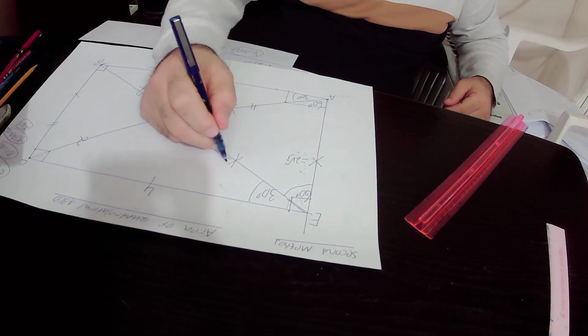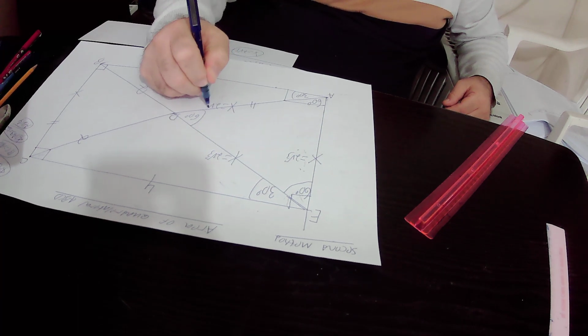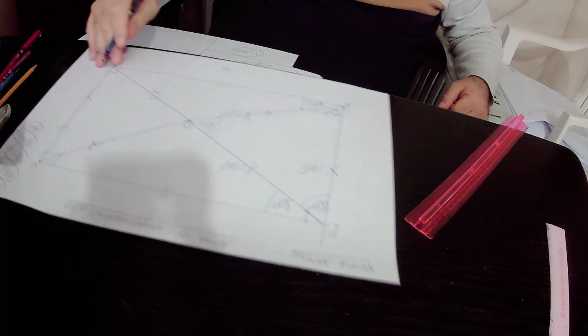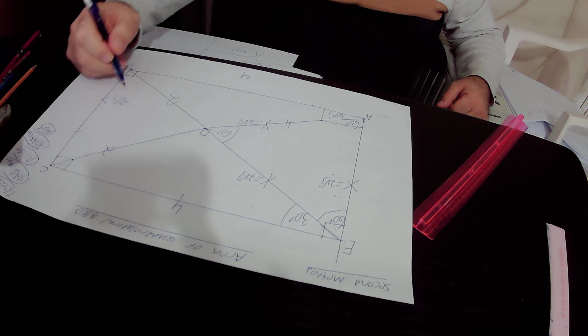Here also x equals 2 times square root of 3 units. And also here x equals 2 times square root of 3 units.